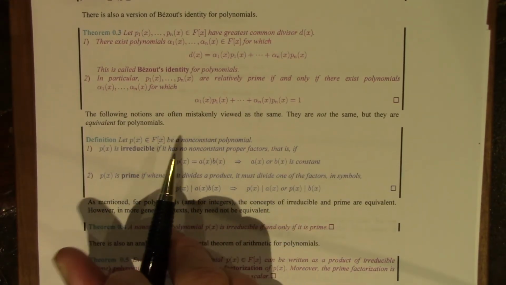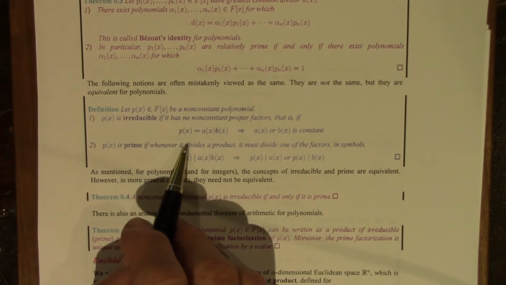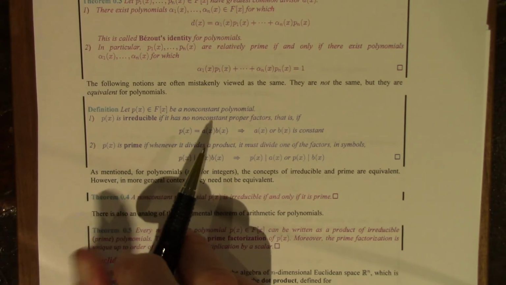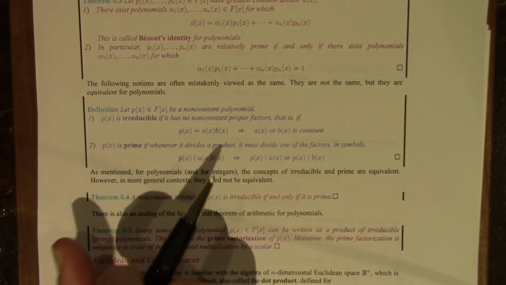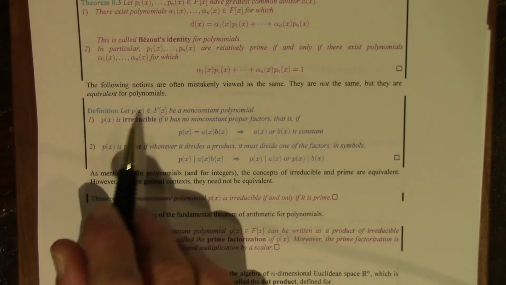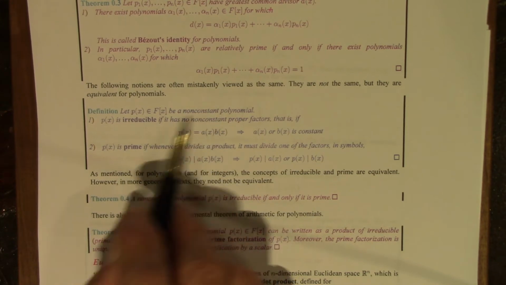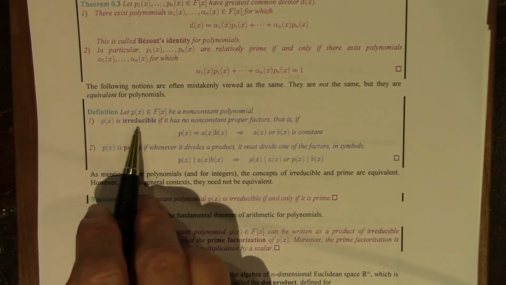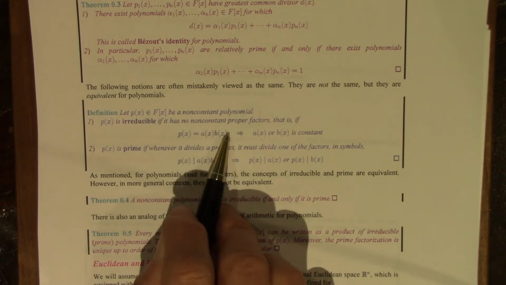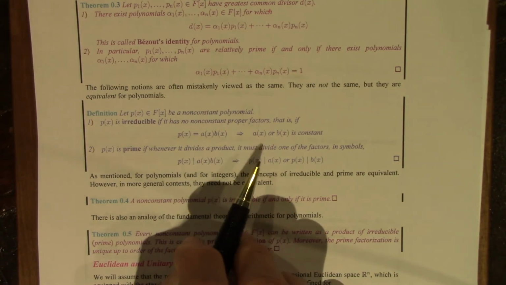Polynomials have two properties that are very important and sometimes mistakenly viewed as the same, and they are in fact different. They're totally different, but they happen to be equivalent. So if p(x) is a non-constant polynomial over F, then it's irreducible if it has no non-constant proper factors.